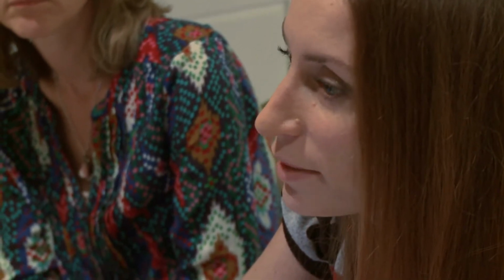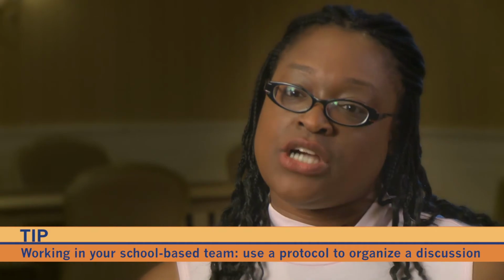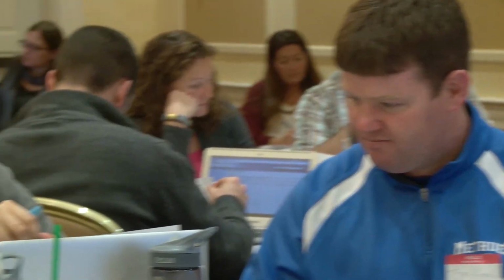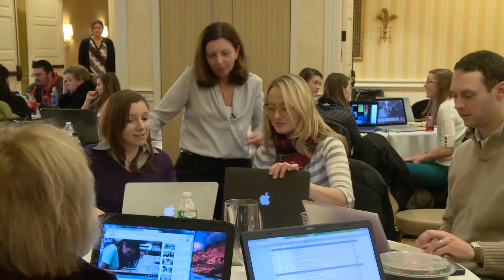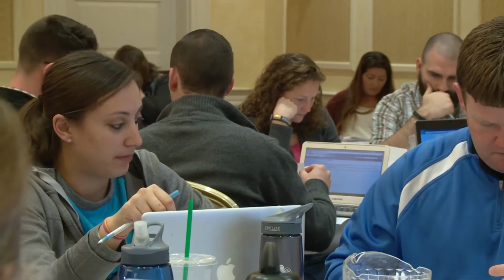We like protocols and we encourage protocols because what they do is they give a structure to the conversation. Everyone has an opportunity to look at student work from other educators and have that rich conversation around what they're seeing, what they think it means, where did they hit it, where did they not.